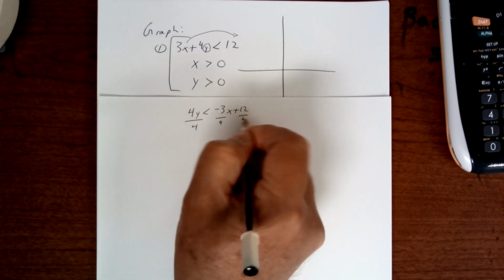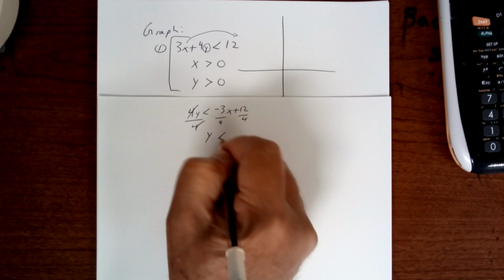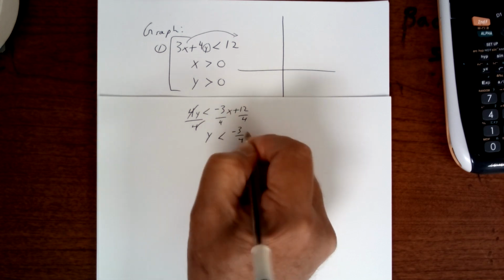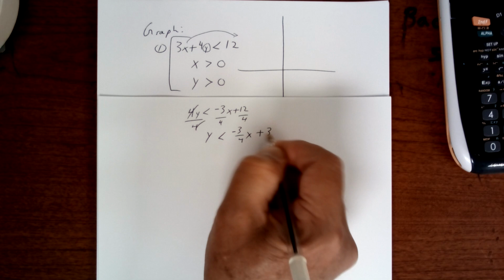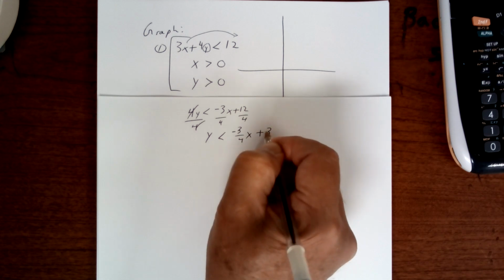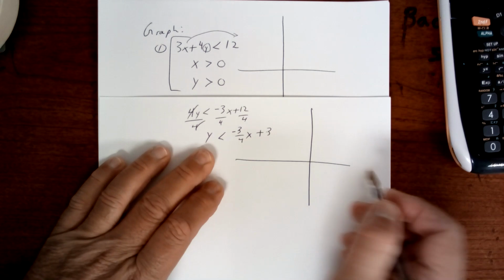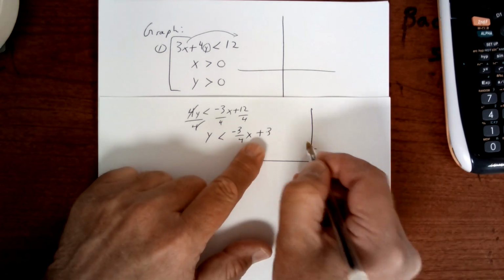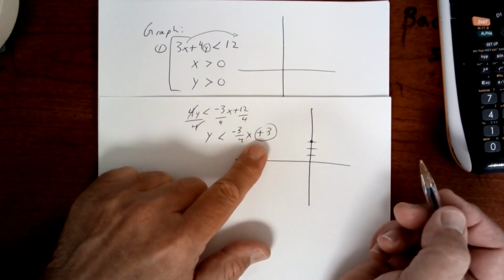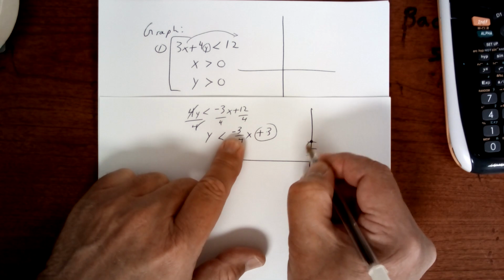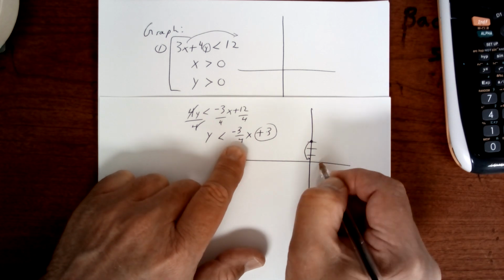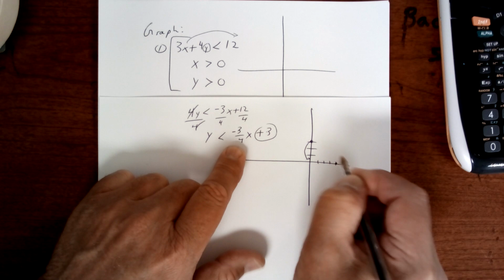And when you divide by 4, you get y is less than negative 3 over 4x plus 3. Okay? Once you get to this point, it's broken. You're going to go up 3, put a dot, that's your y-intercept. Then you're going to go down 3, and then to the right, 4, and this one's broken.